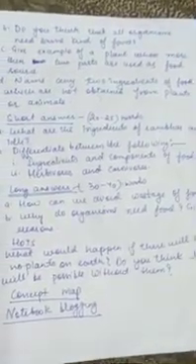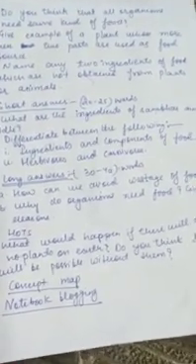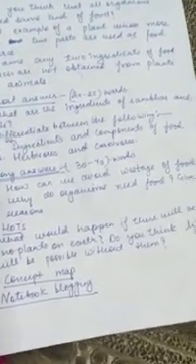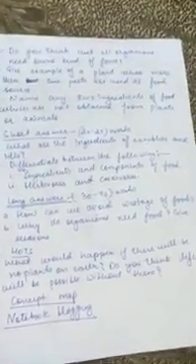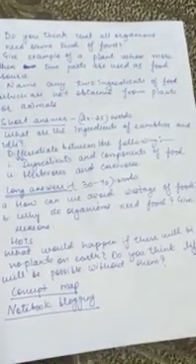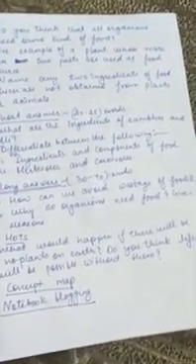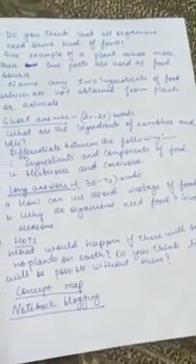We can buy wisely. If we are buying some product, we can buy wisely. If we are cooking something, we can cook wisely. Now next is: why do organisms need food? Give reason. That is very simple. You have to explain and justify this by giving any example you can take, that is, why food is required.